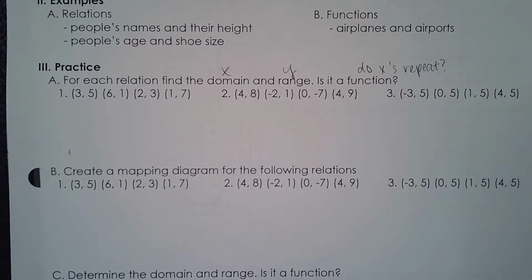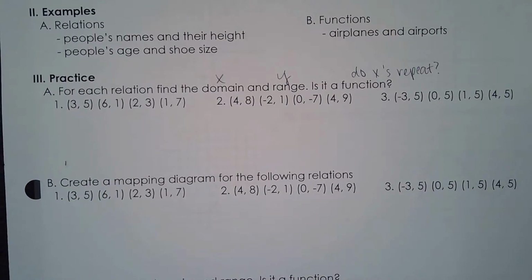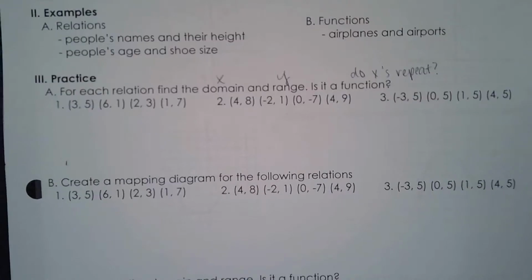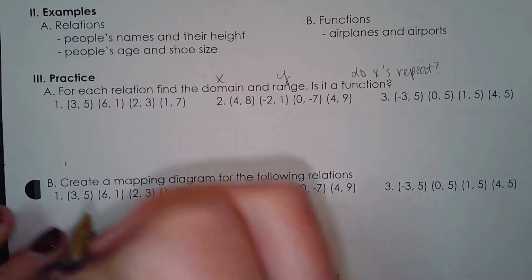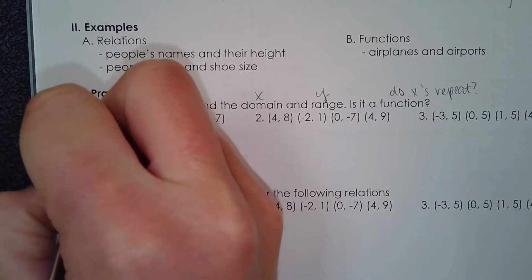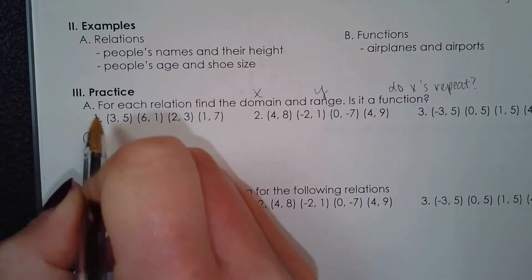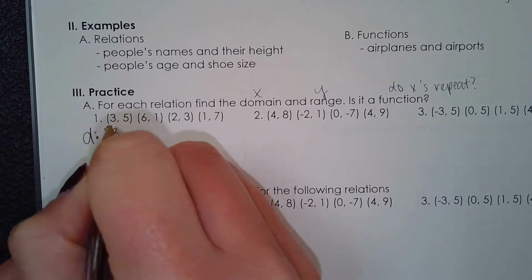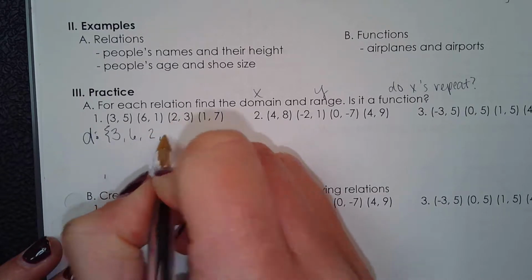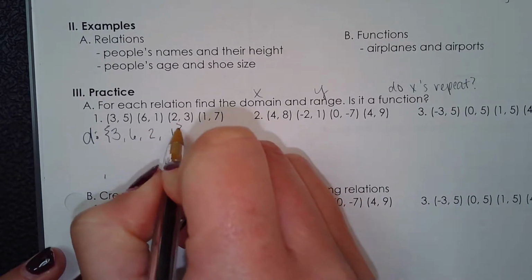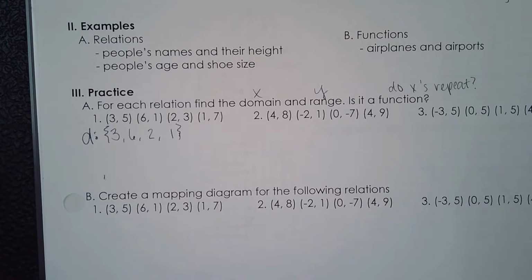Alright. Okay, so for the first one, we want to know our domain. We'll do the first one together before I start calling people. So your domain, that's our x values, right? In your ordered pair, does the x come first or second? First, right? So your domain is going to be what? Anybody know? So 3. What else? 6, 2, and 1. Is that okay? Questions about where that stuff came from? We're all still good?